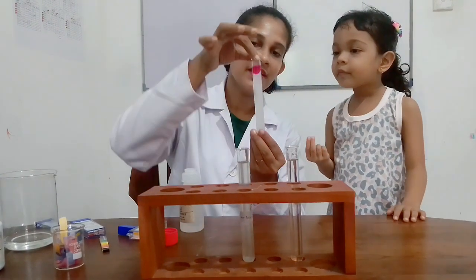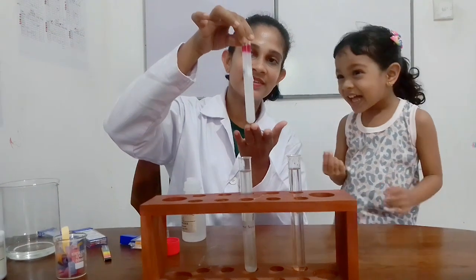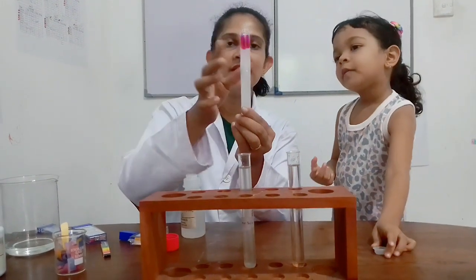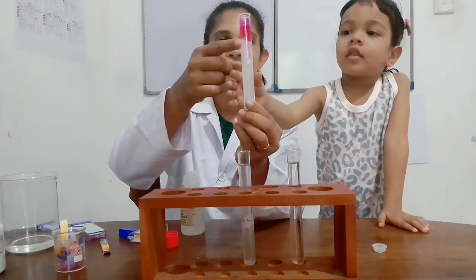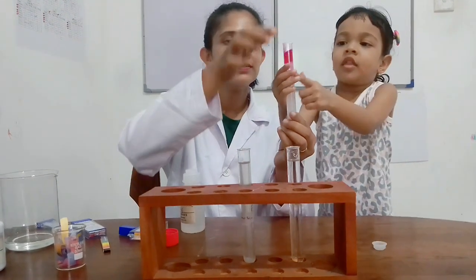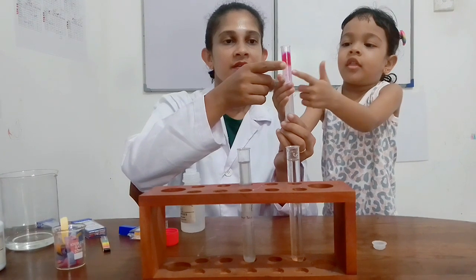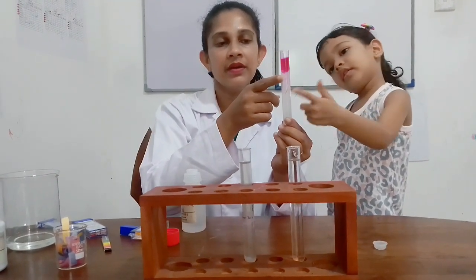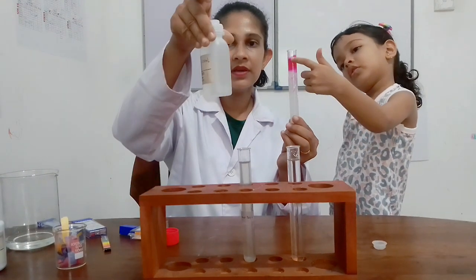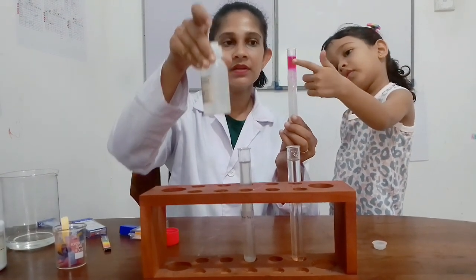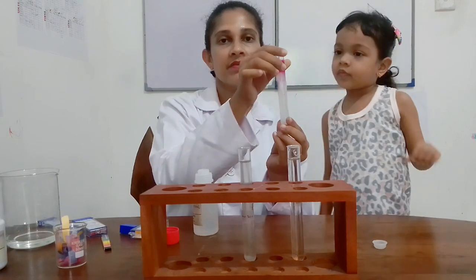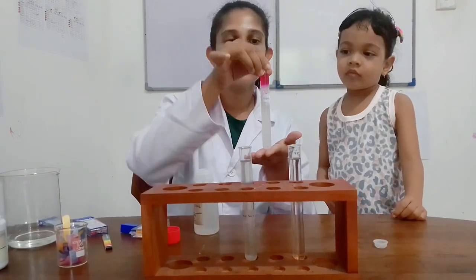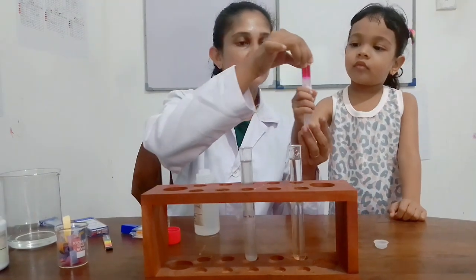Can you see the color change? Yes, it turned into pink color, right? The phenolphthalein indicator turns into pink color. The indicator is colorless, and the colorless phenolphthalein indicator turns into pink color with soap solution because it is a basic solution.